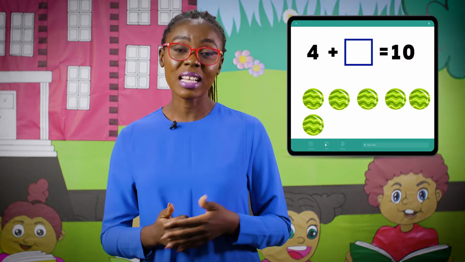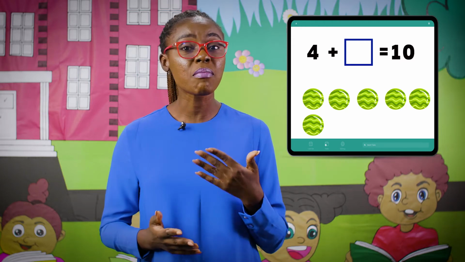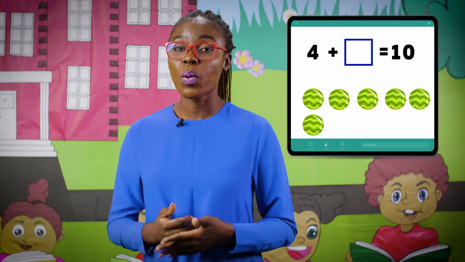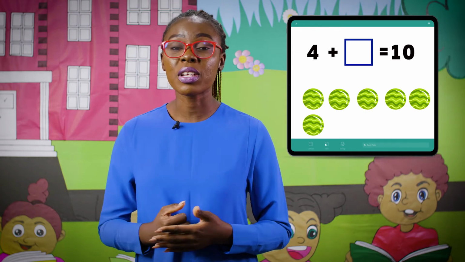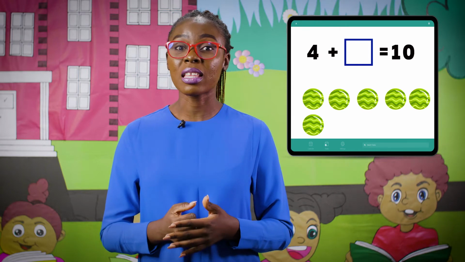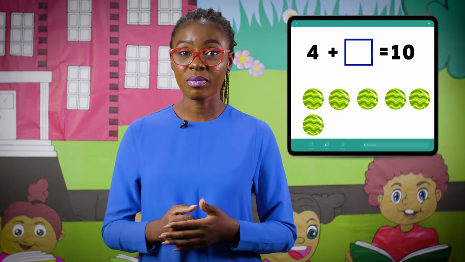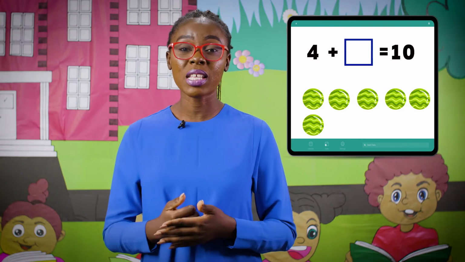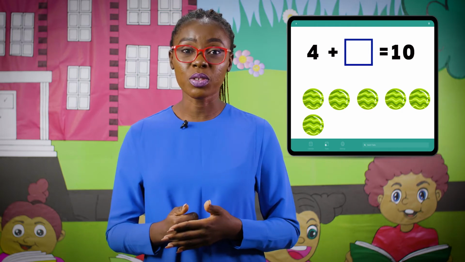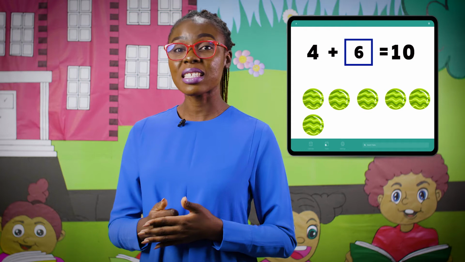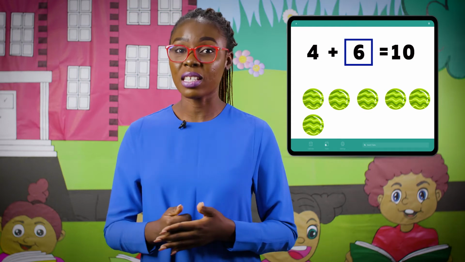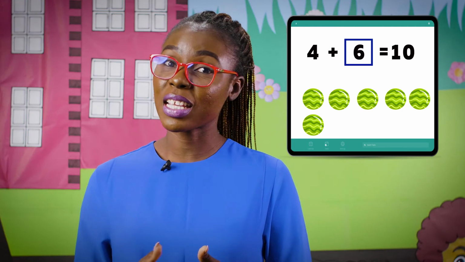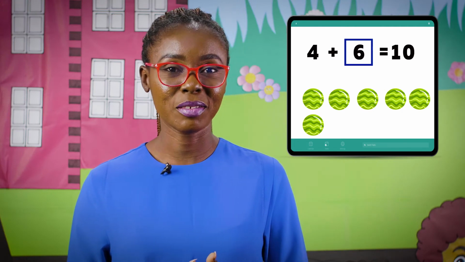After doing that, the next step is to count the remaining bubbles. When you count the remaining bubbles and get your answer, that number is the number that is supposed to be in the empty box. So here we had 10 bubbles and we've crossed out 4 bubbles. What we have left is 6. That means in the empty box we are supposed to have 6. So 4 plus 6 will make 10.